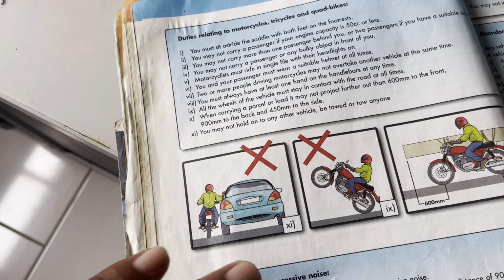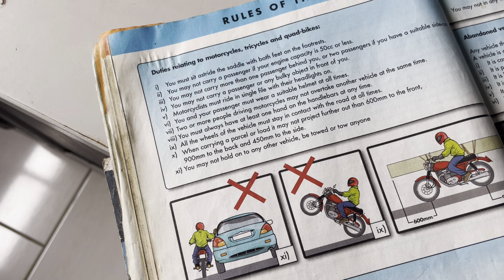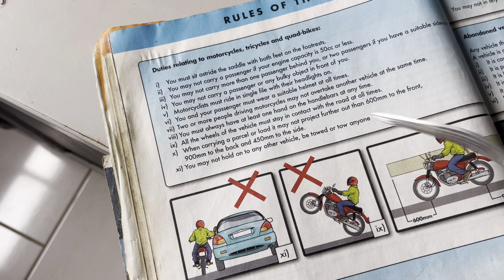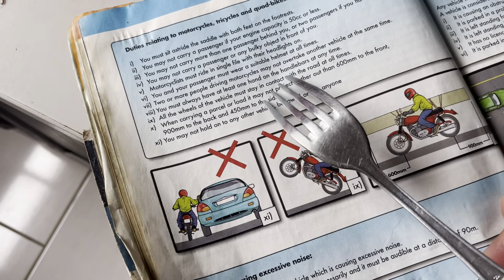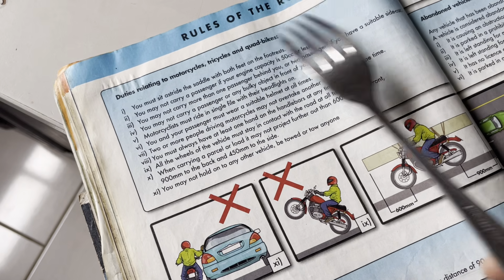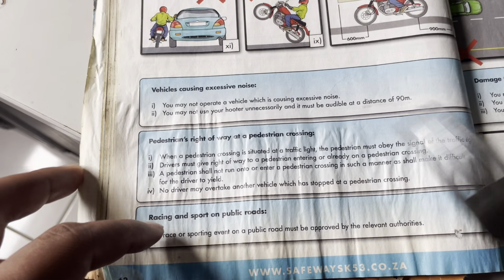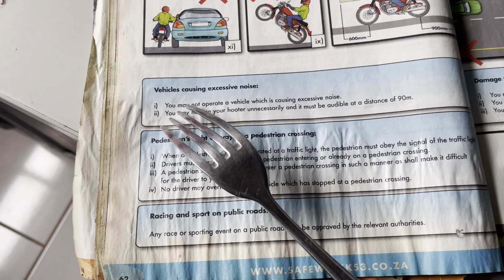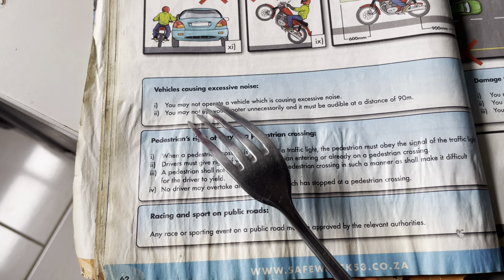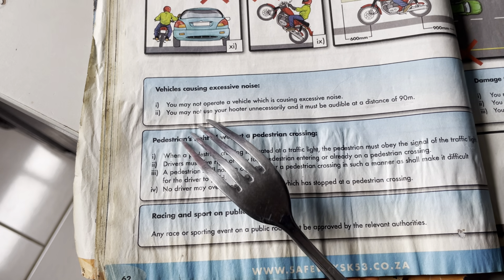Duties to motorcycles and tricycles and quad bikes. These ones I'm not going to cover for today, because if you're doing your learner's license for a motor vehicle, the motorcycle is not covered. We're going to look at vehicles causing excessive noise. You may not operate a vehicle which is causing excessive noise.